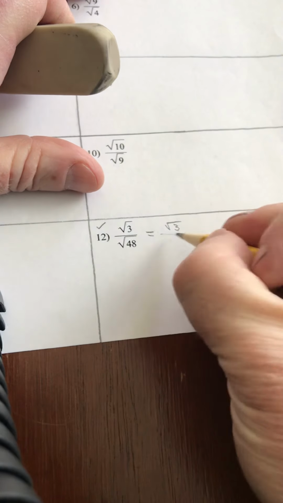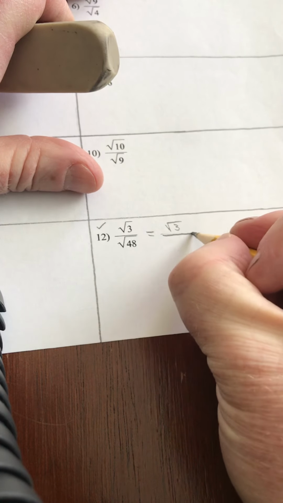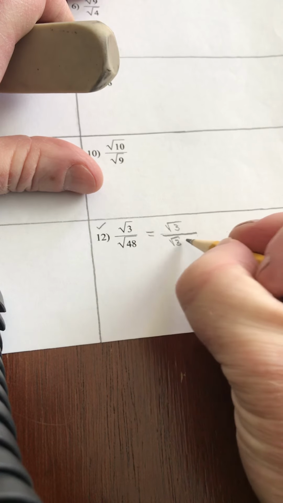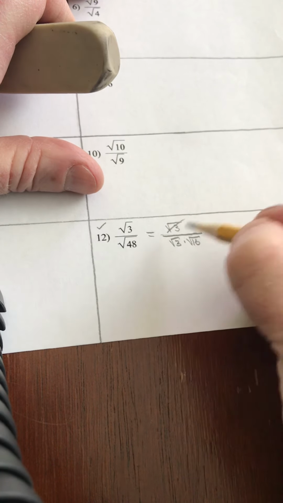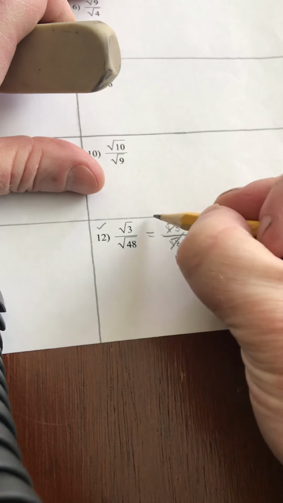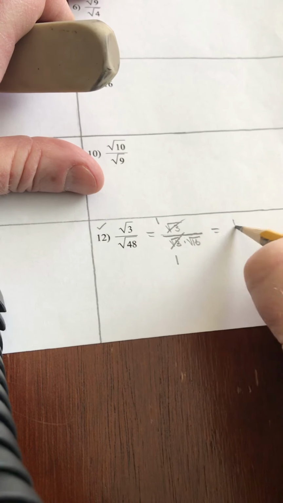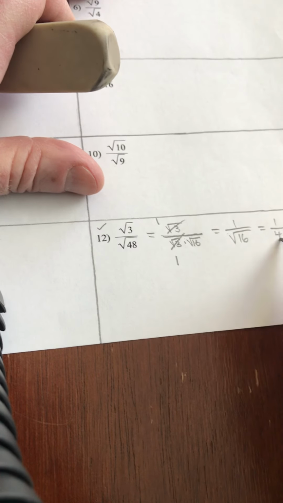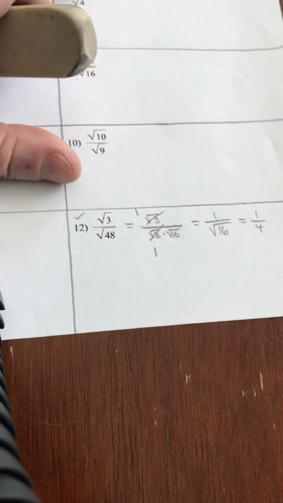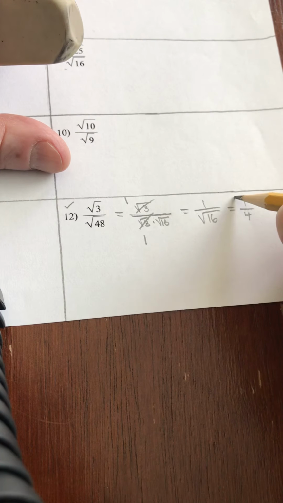So it's the square root of 3 times the square root of 16. That cancels with that, and you get 1 over root 16, which is 1 over 4. That's one way of doing the problem.